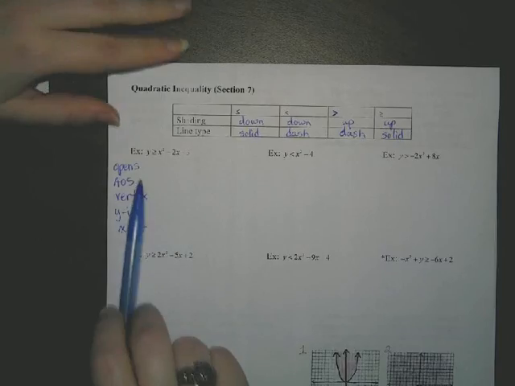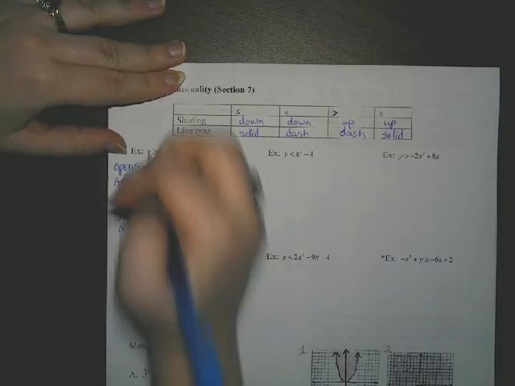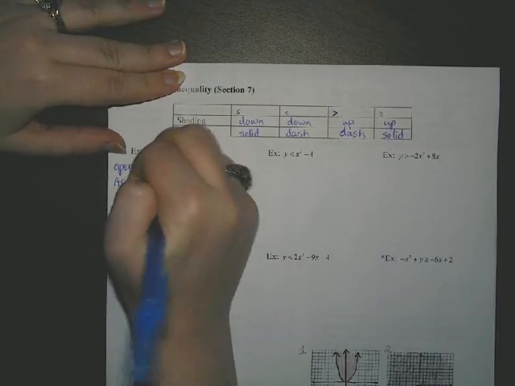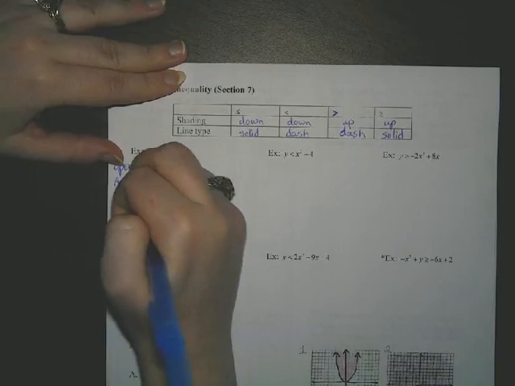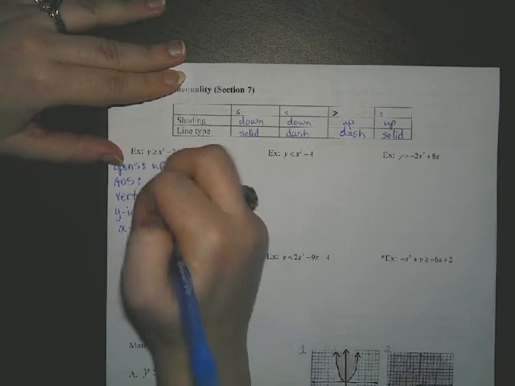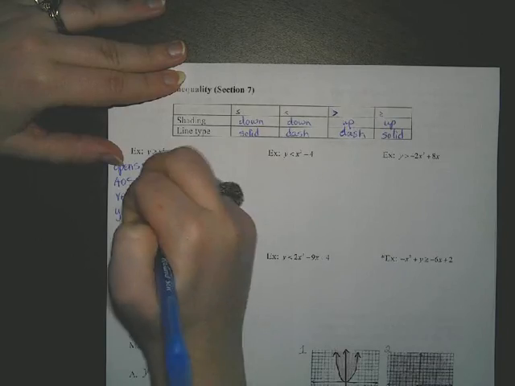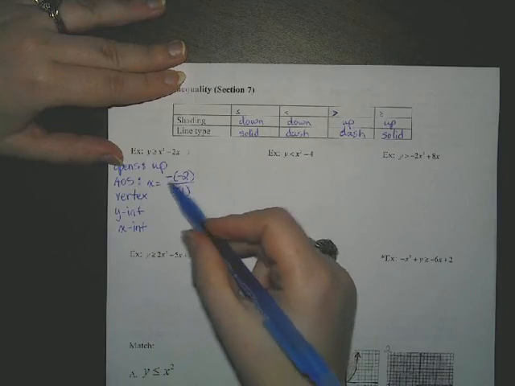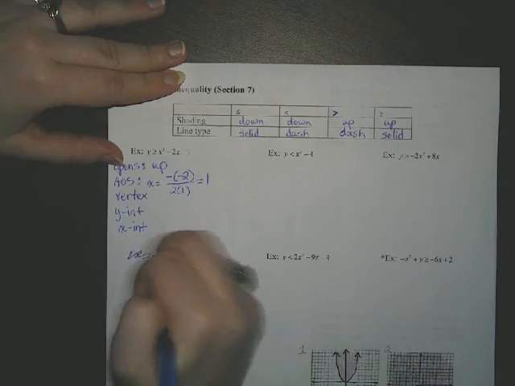Okay, which way does it open? Look at the front. Is there a negative sign? No negative sign. So this one opens up. Now we do our axis of symmetry. Axis of symmetry is still negative b divided by 2a. So I have negative of negative 2 divided by 2 times 1. That's what x is equal to. That's going to be positive 2 divided by 2. That's at 1.